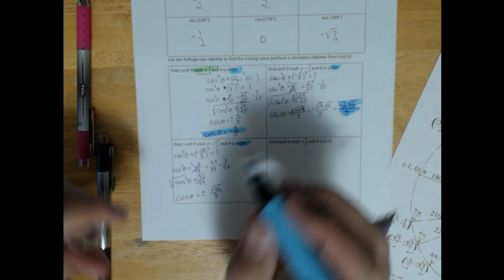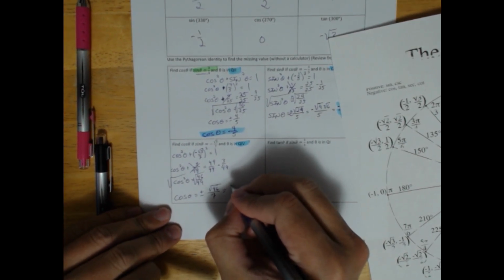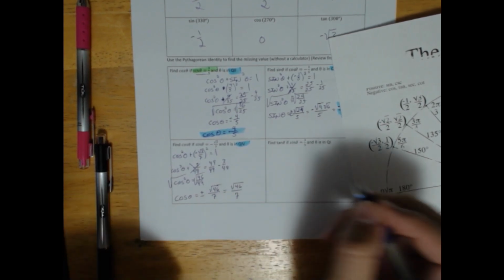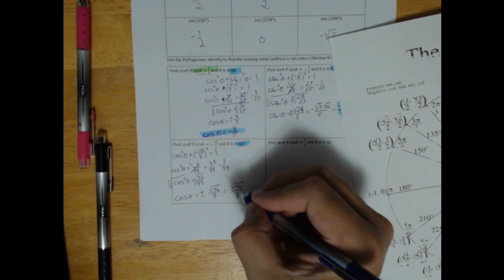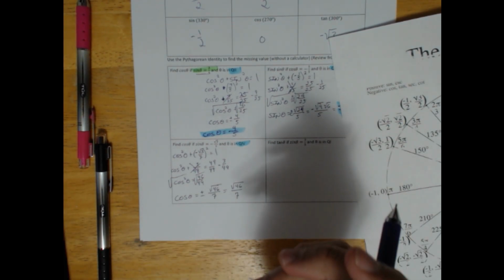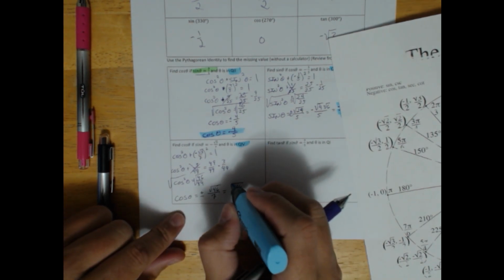We are in quadrant 4, and in quadrant 4, cosine is positive. So you want the positive version of that. And 46, there's no perfect square we can factor out of that. The factors of 46 are 2 and 23. Neither of those are perfect squares. So we are done.